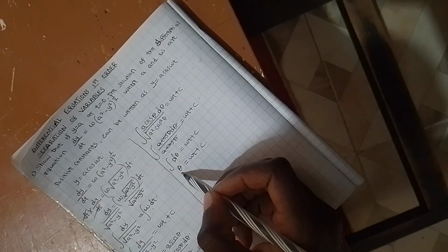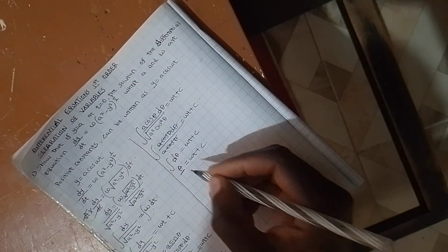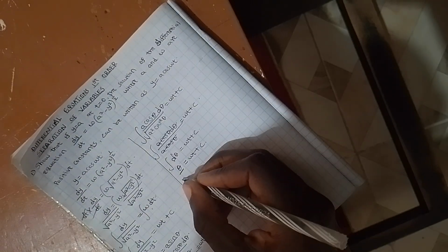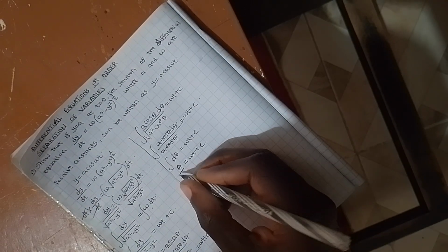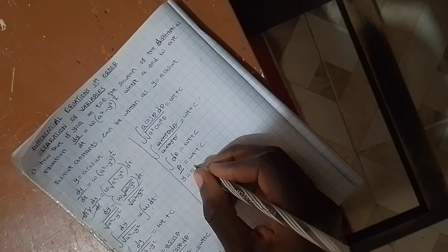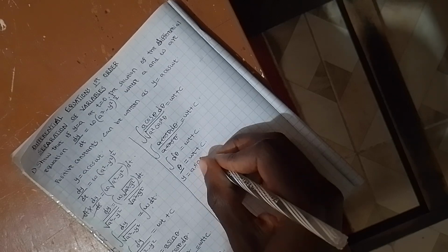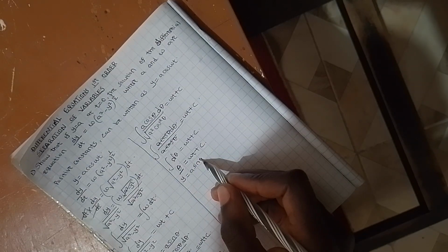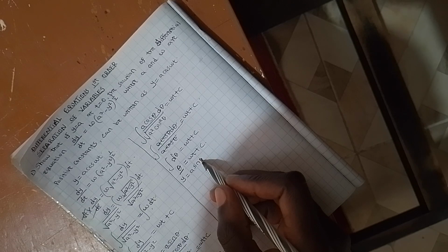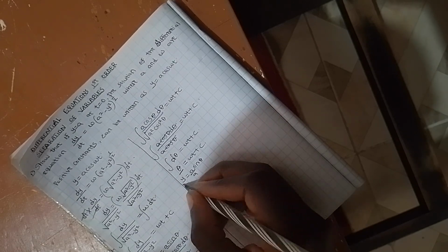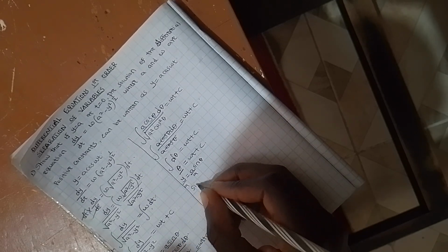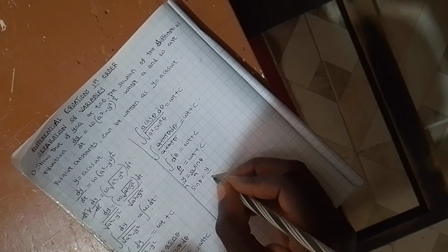Now we must get theta, because remember we need to have the variable y. There's a relationship between y and theta, which is y equals a sine of theta. So we need to know how we can get theta from here. We divide by a such that we have sine theta equals y all over a.